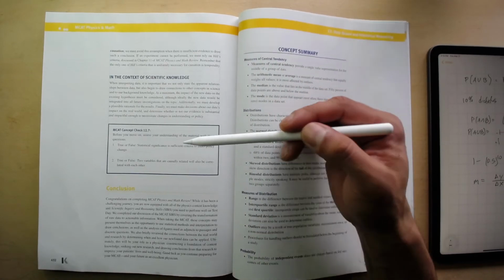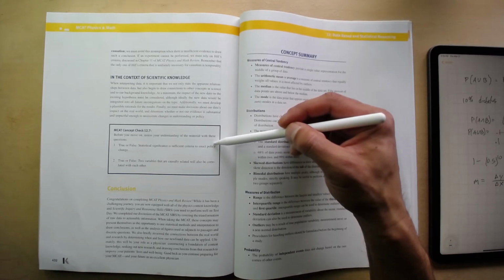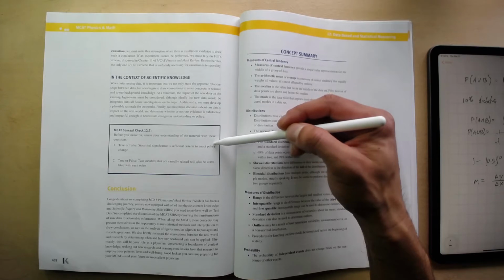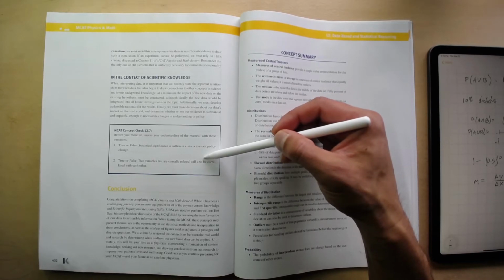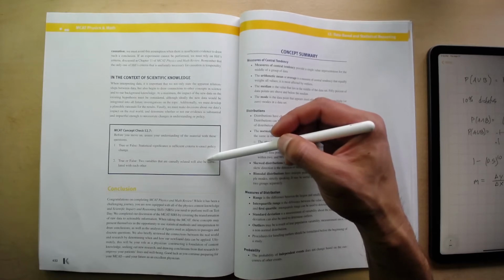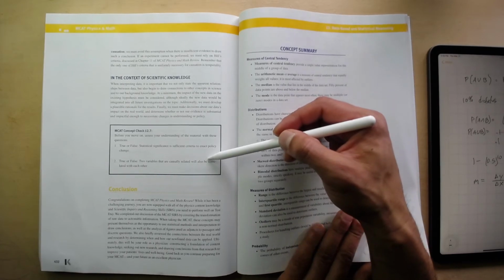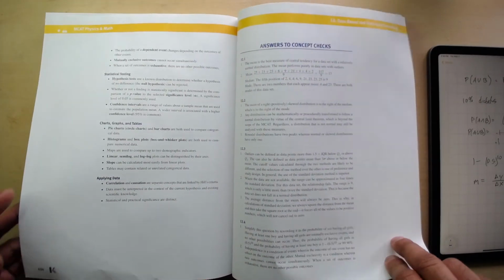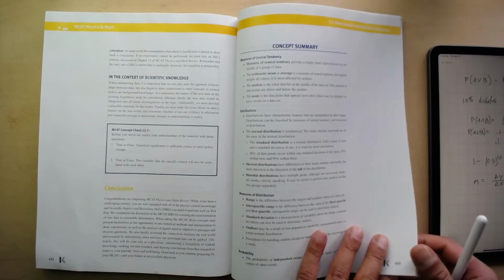True or false? Statistical significance is sufficient criteria to enact policy change. False. True or false? Two variables that are causally related will also be correlated with each other. True. I think causation precedes correlation. Let's double check those. False and true. Right on. All right.